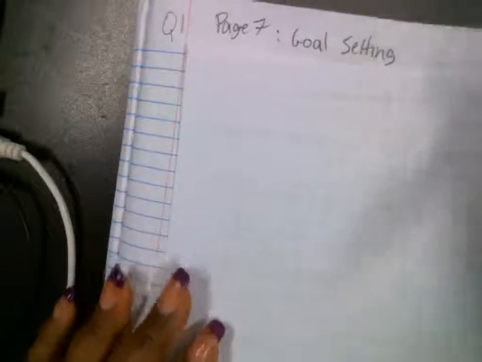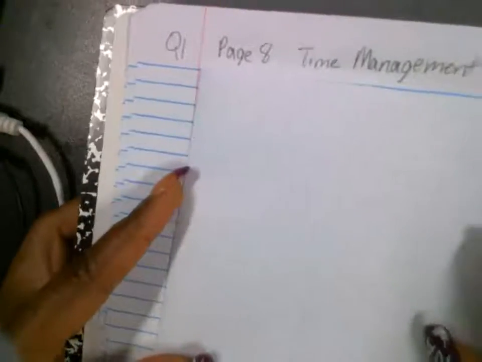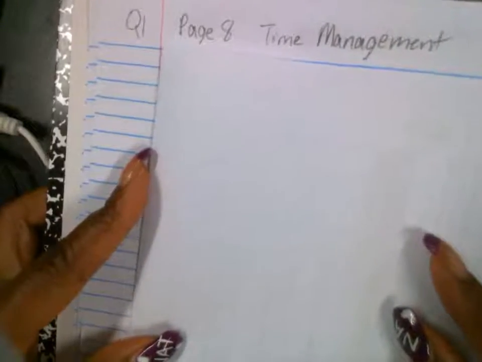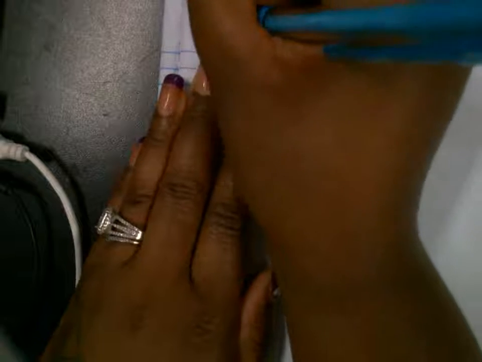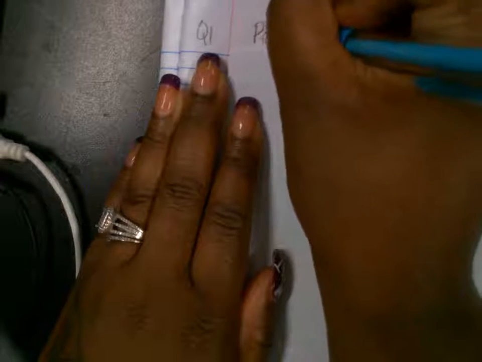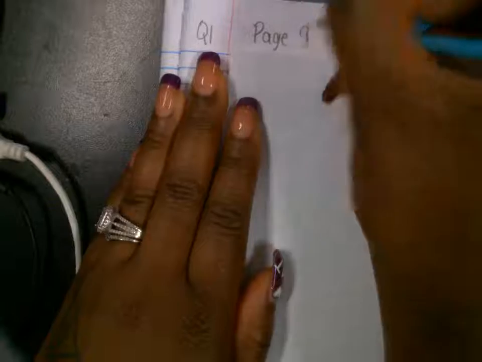Page 8, what did I say page 8 was? Time management. Page 9 is going to be your schedule. Q1, page 9.